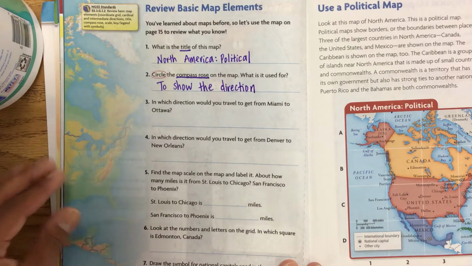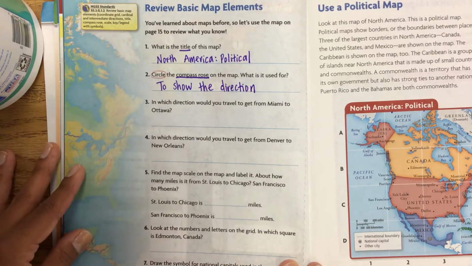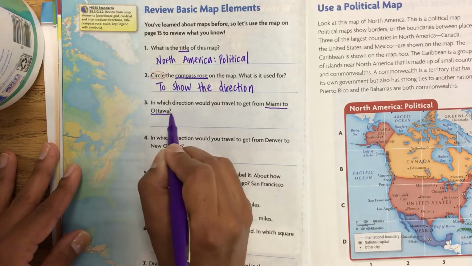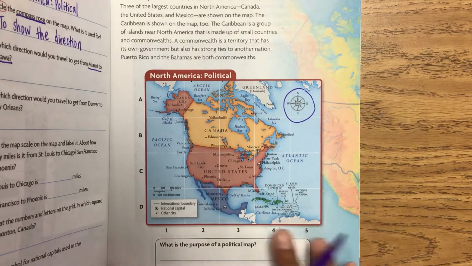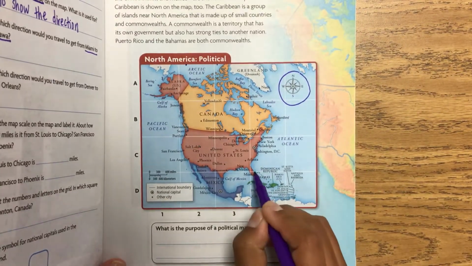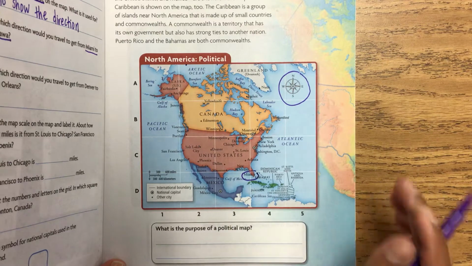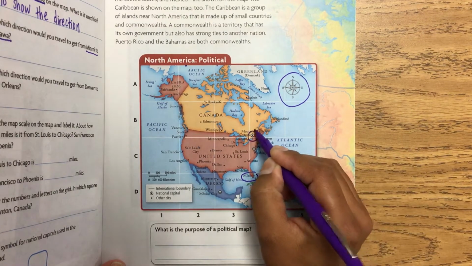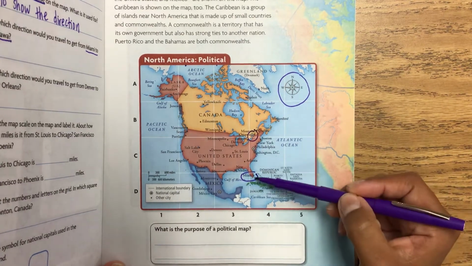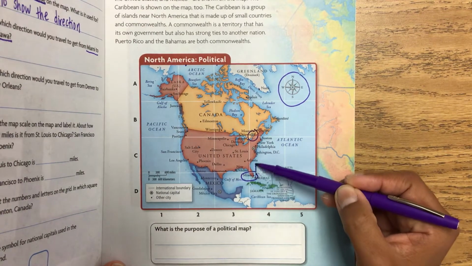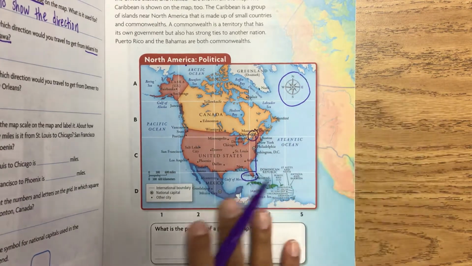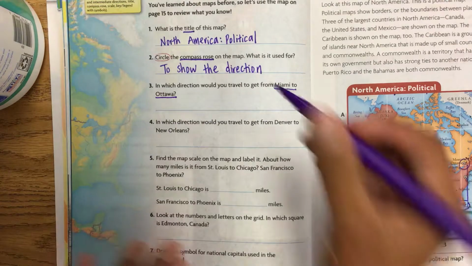Number three, in which direction would you travel to get from Miami to Ottawa? So we're going to use our map again to locate these two places. All right, so if I am down here, here is Miami, and then we're going to go all the way up here to Ottawa. So if I am in Miami, then I need to travel north to get to Ottawa. So we are going to say north is the direction to travel.